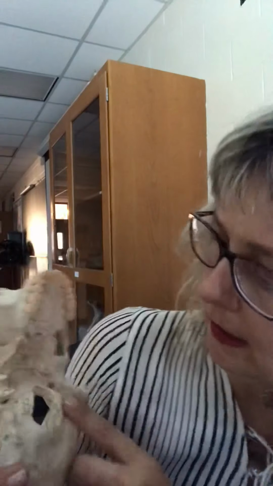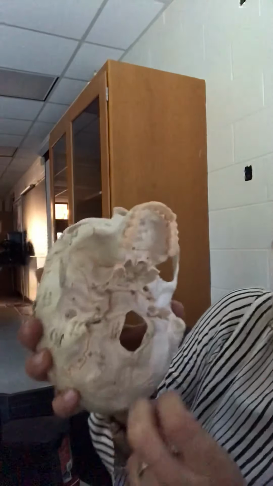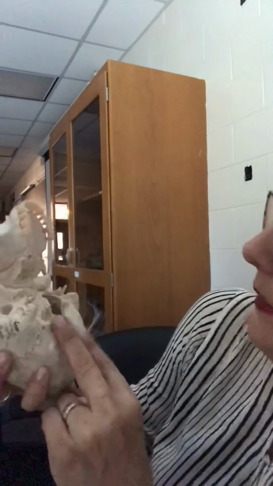Where am I? Let me make sure I have it good here. I want to make sure you can see it right here. Okay, so these sections right there are the occipital condyles, and it articulates right here. Okay, so it's like a bowl that matches. All right, this is the posterior portion, and that's the anterior portion. The transverse processes, and you can see the spinal nerves come out of there.